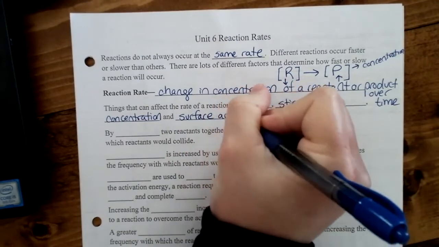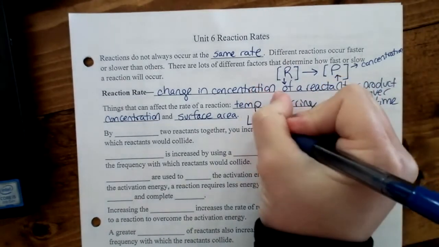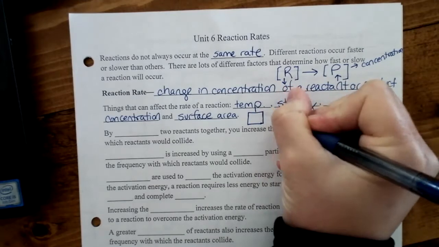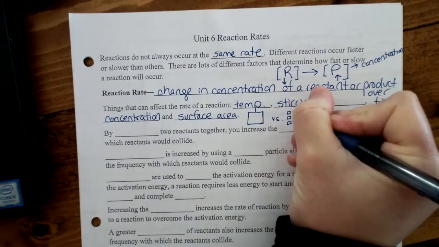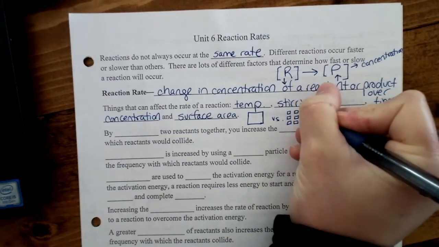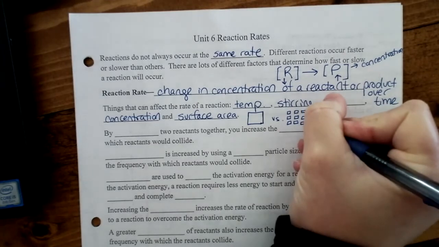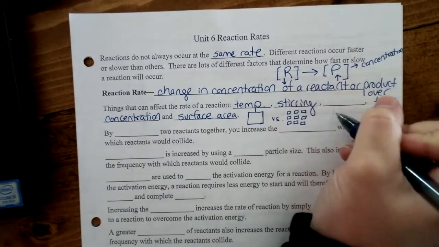If we decrease the surface area of a solute, we're going to see it dissolve or react faster. In other words, if you had a big block of sugar and tried to dissolve that in water versus a bunch of little tiny pieces of sugar, in this second example there's more outside surface exposed to the surrounding solvent, so you're going to see that dissolve faster.